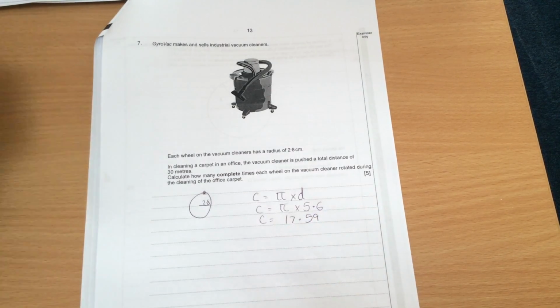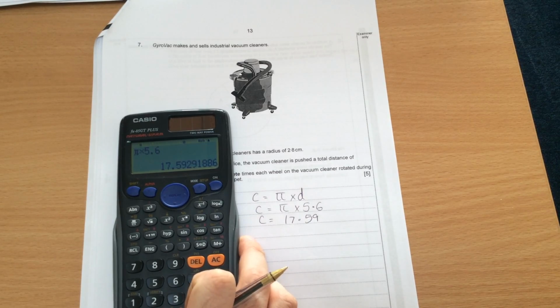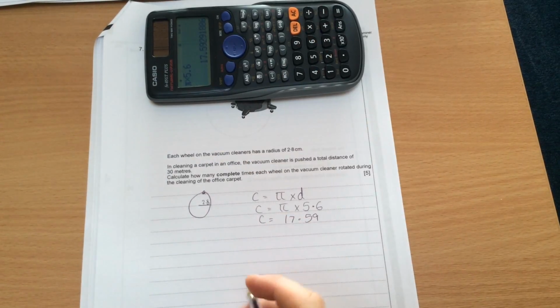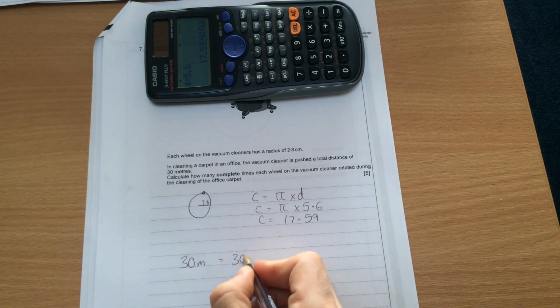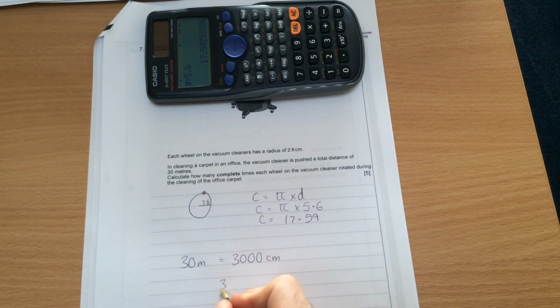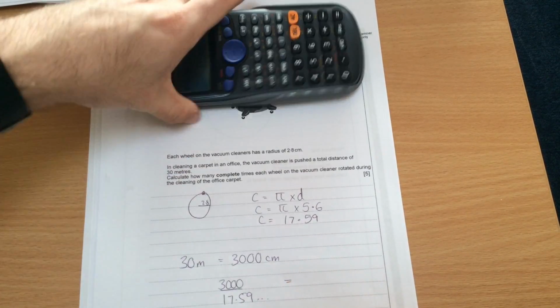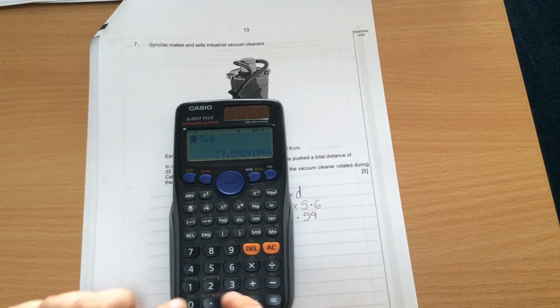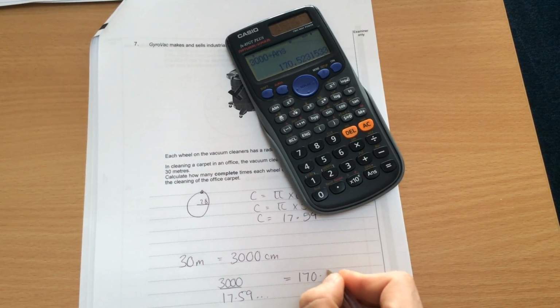17.59. Now for accuracy, leave that on your calculator display before you work at the next step instead of cancelling it from there. 30 metres in centimetres is 3,000 centimetres because every one of these is worth 100. So then we are going to do 3,000 divided by 17.59 and the rest of the numbers. And then with the calculator, the display on there, we can just type 3,000 divided by the answer, which picks up that previous number, and we find that that is 170.5.